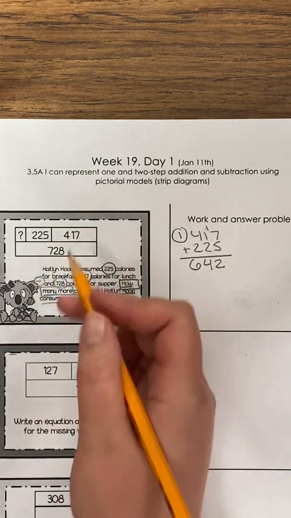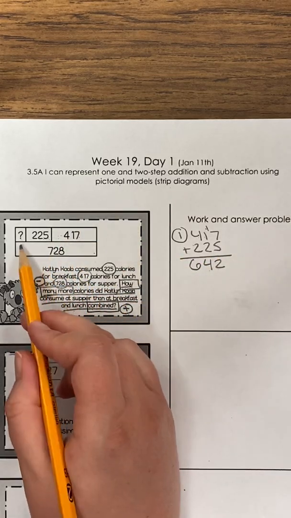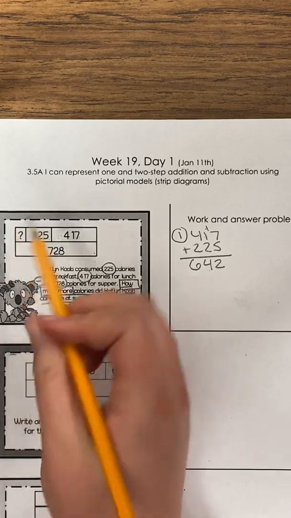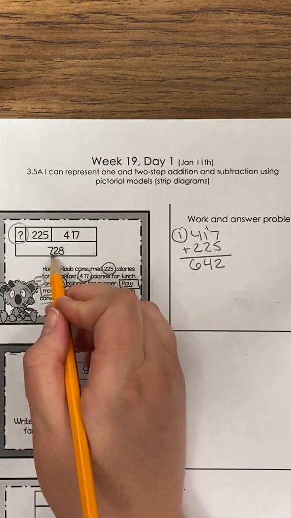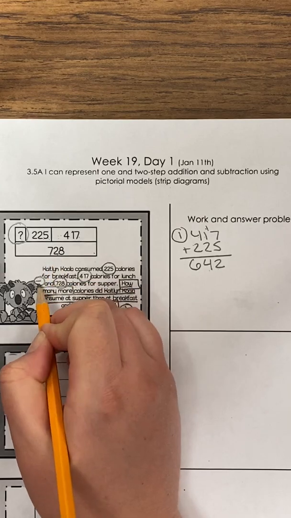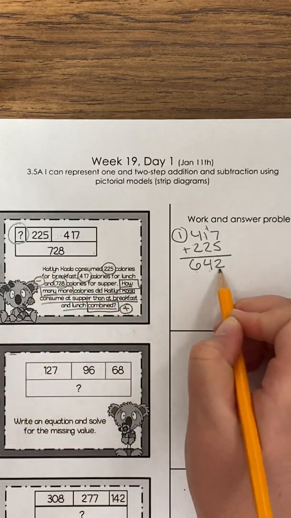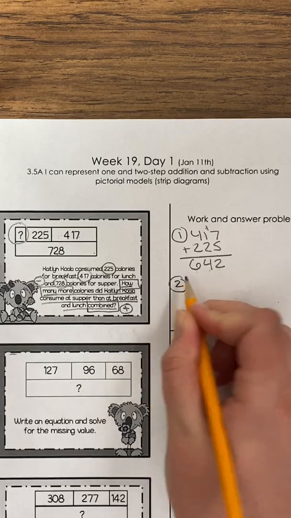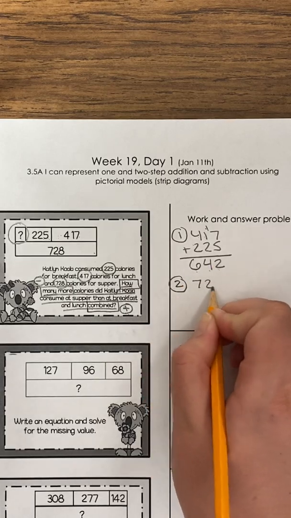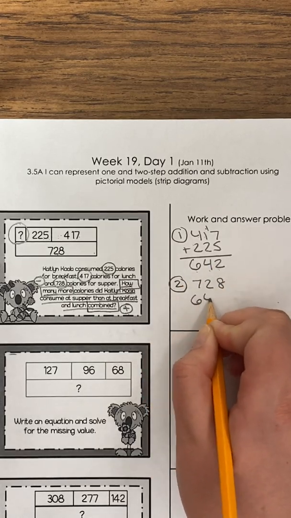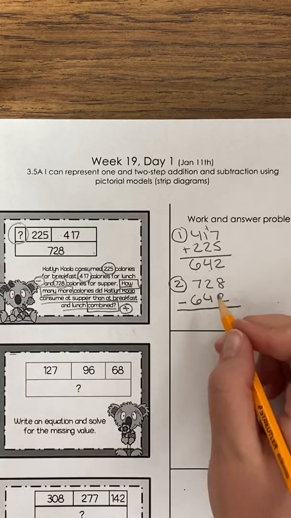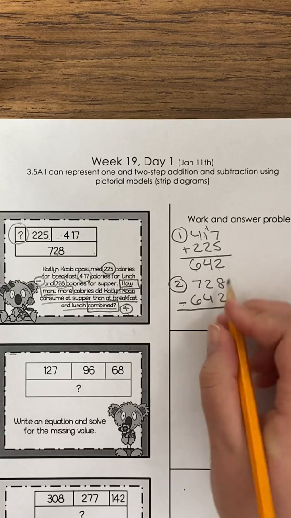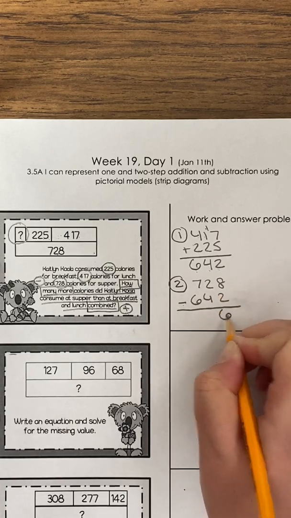Okay, now we're going to do our second step because we still need to find this missing part right here. So we're going to take 728, take away 642. All right, so we have 728, 642. Subtracting this time, boys and girls, okay? We can have 8 take away 2, which is 6.